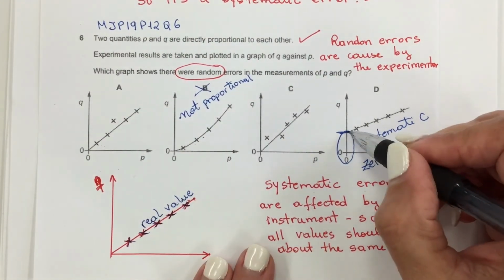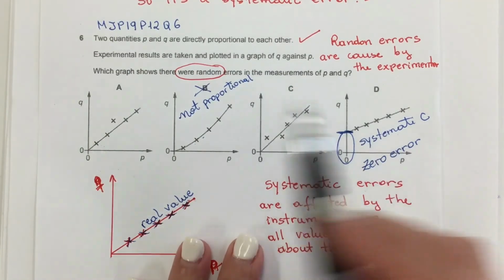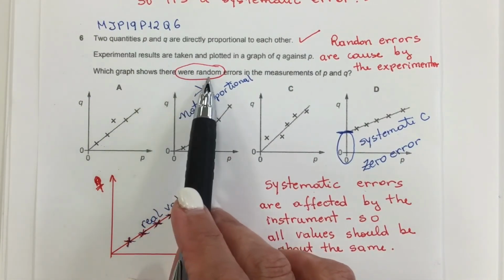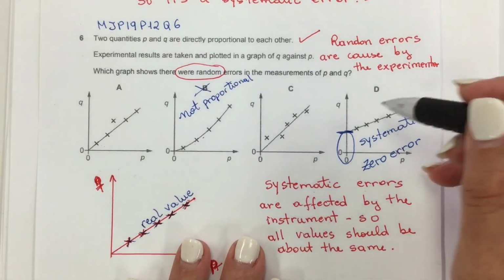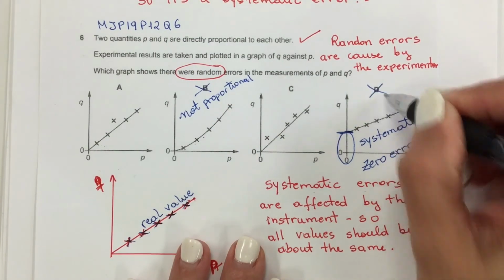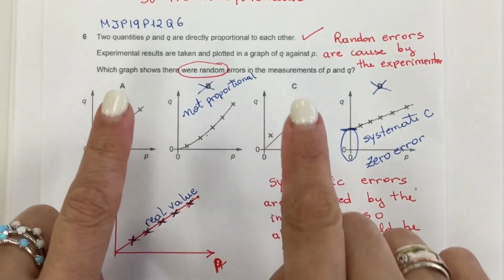So that is systematic. And the question is asking which graph shows random errors. So that is not going to be D, because D is showing systematic error. So I'm going to eliminate this one. Now I have graphs A and C.